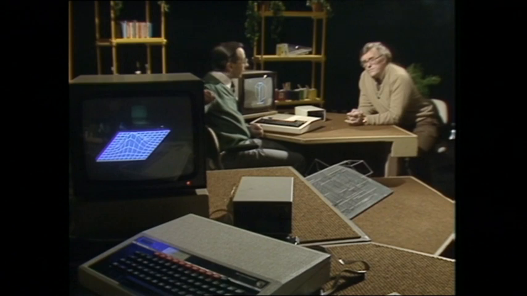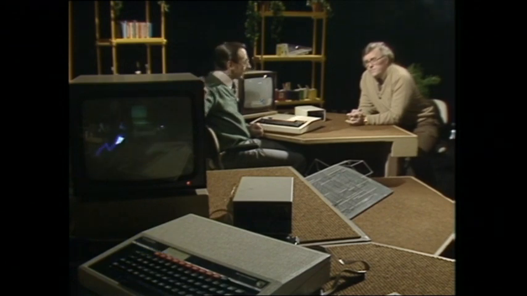Now, another approach is to do what we could call overpainting. And on that computer over there, we're doing that. What's happening is it's starting at the back left-hand corner of the image, and it's gradually moving forward.